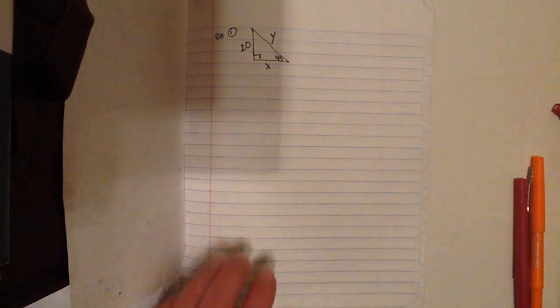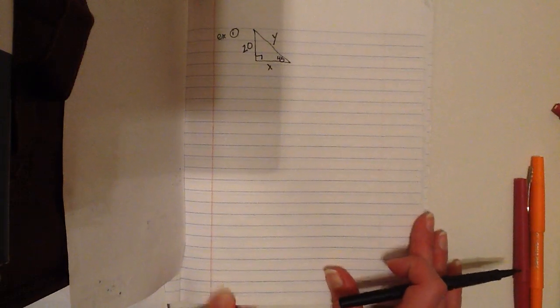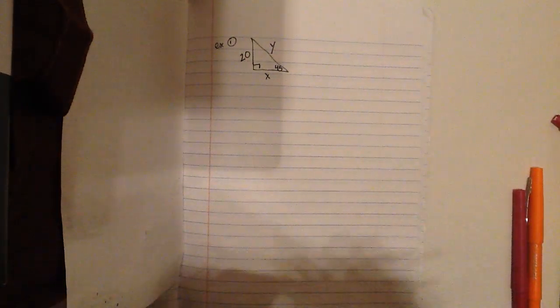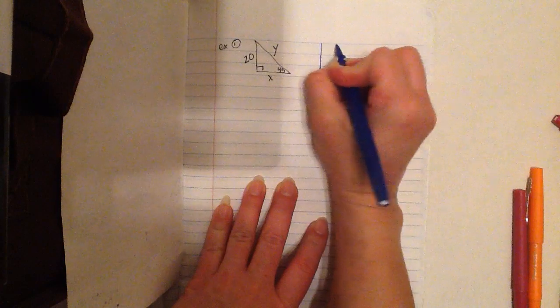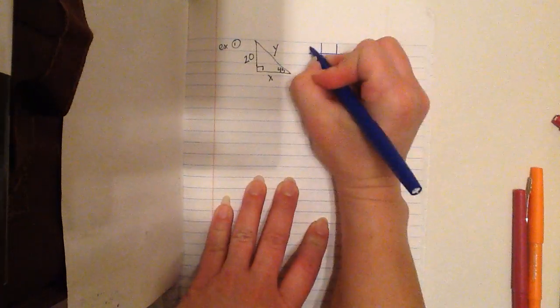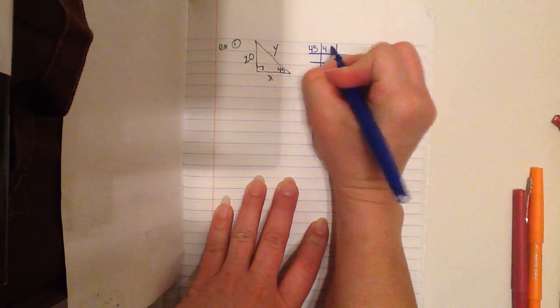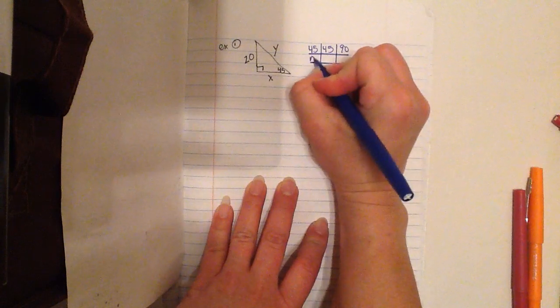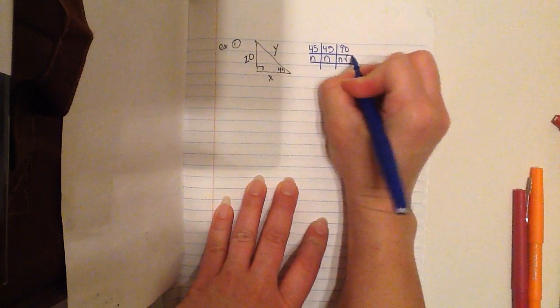So I need to solve for my variables, and so I need to find the lengths of x and y. So I'm going to make my table. 45, 45, 90, n radical 2. Always remind yourself of that.